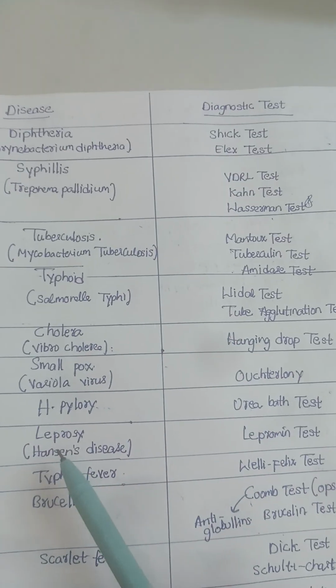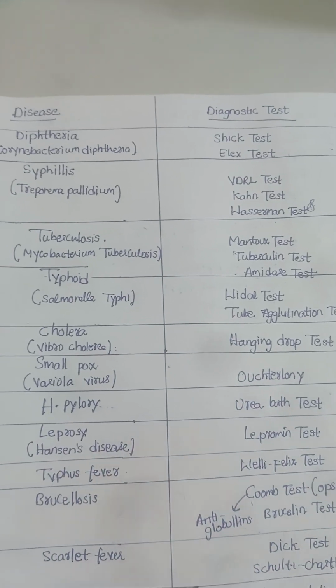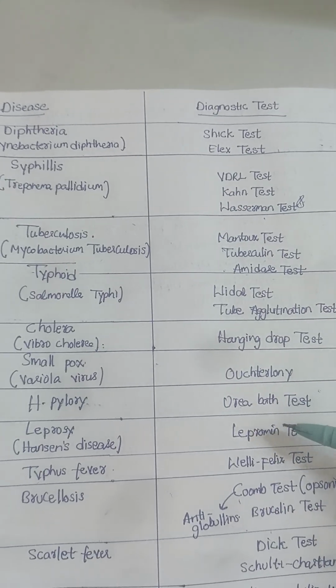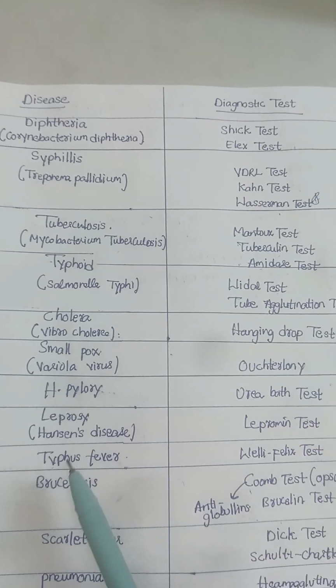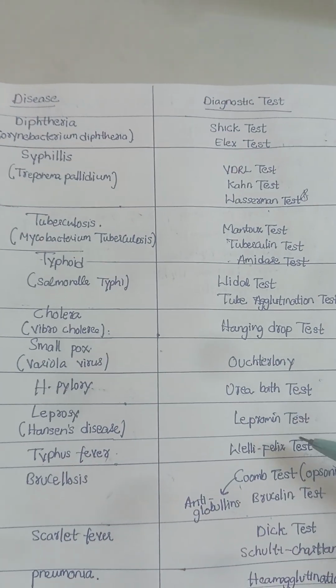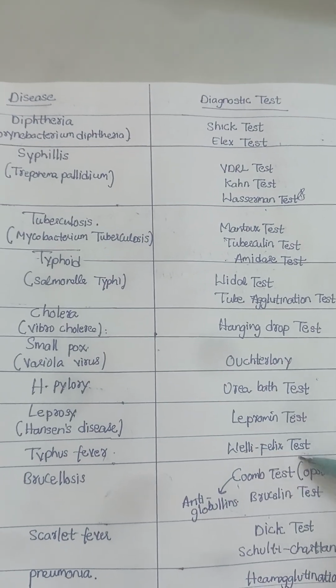The next is leprosy, also known as Hansen's disease, caused by Mycobacterium leprae. And the diagnostic test is the Lepromin test. The next is typhus fever, which is very different from typhoid. That specific test is the Weil-Felix test.